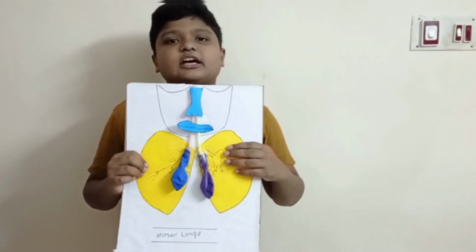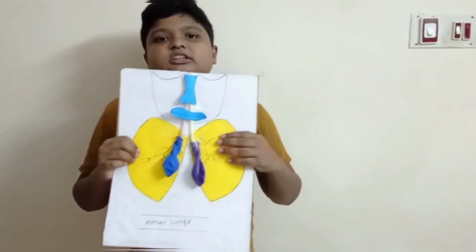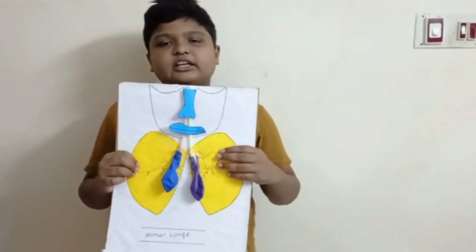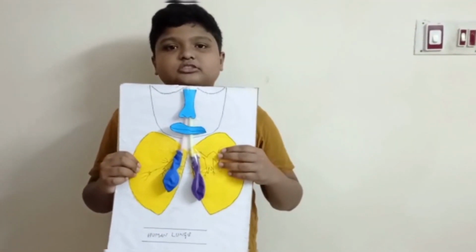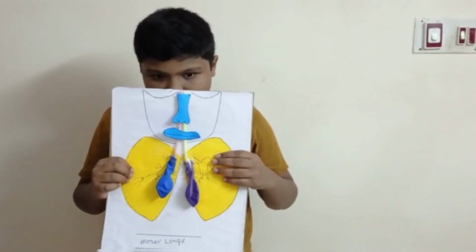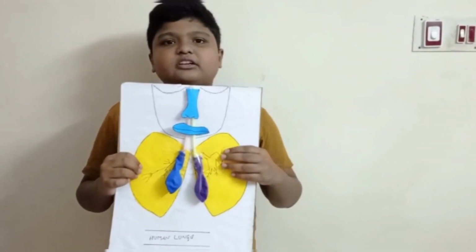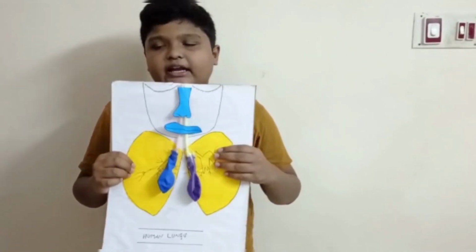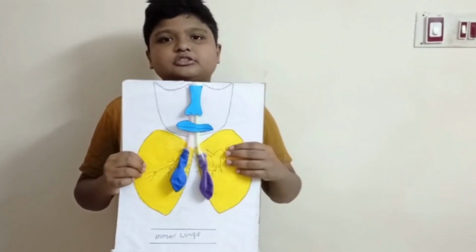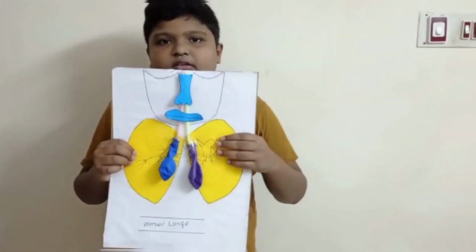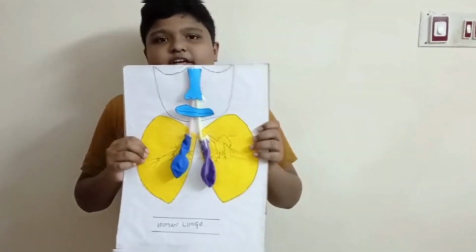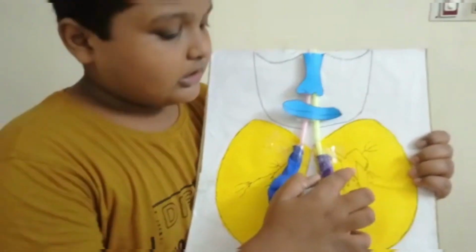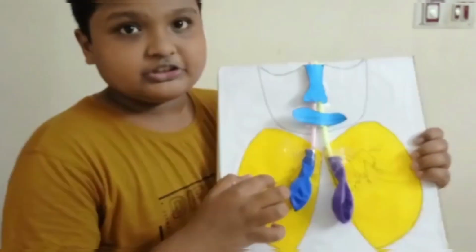Our nose has two holes called nostrils. The nasal passage joins the nostrils to the trachea. Trachea is a tube which is also called the windpipe. At the upper end of the trachea, there is a voice box called larynx, and the trachea branches into two smaller tubes called bronchi at the lower end. These big branches are called bronchi, and these smaller ones are called bronchioles.